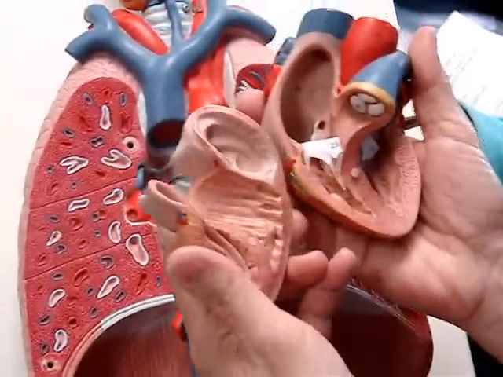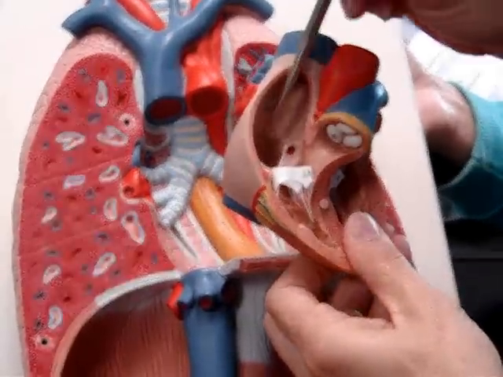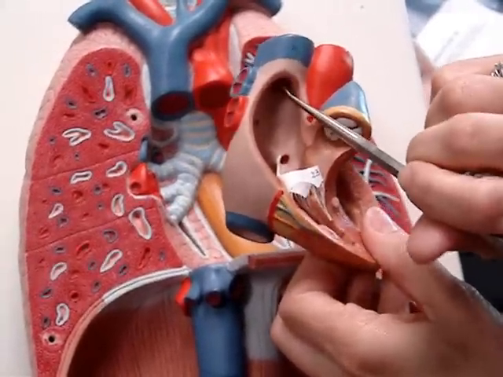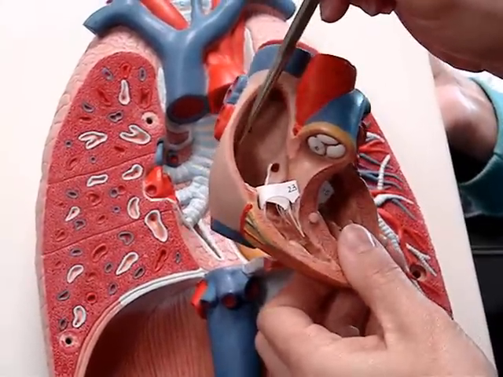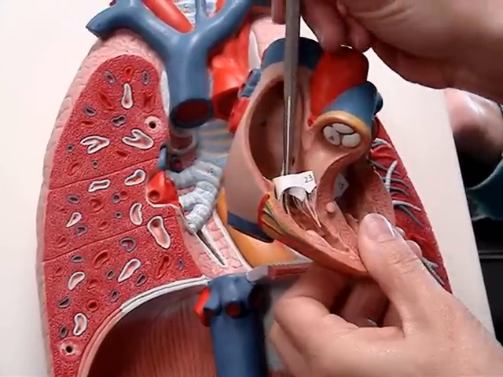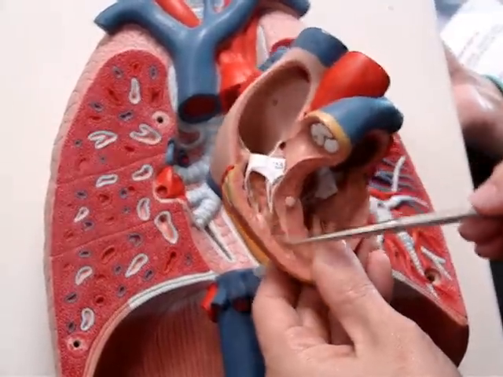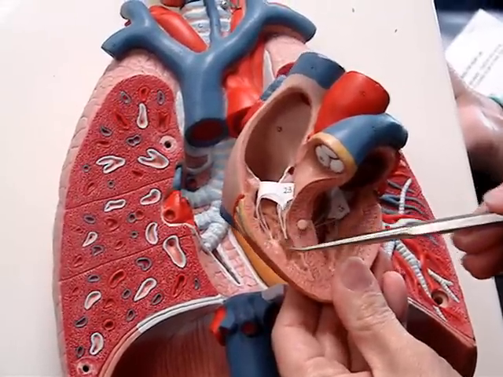If we open up the heart and we look at our chambers, this once again is the right atrium, the superior vena cava, inferior vena cava, both emptying into this right atrium. Our tricuspid valve, blood will travel through the tricuspid valve into the right ventricle. These are our chordae tendineae, papillary muscles.